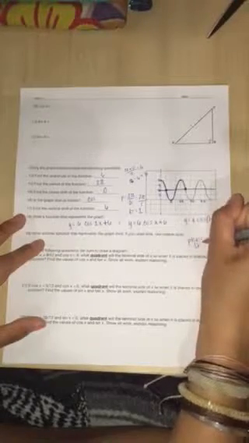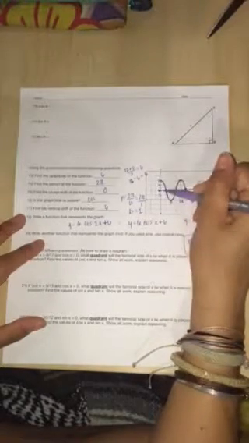Phase shift. Now I have to think about what my phase shift is. So I started here for my cosine, but now I'm starting here. This line right here is going to be pi over 2. Why? Because this is pi and this is halfway between, so I'm saying pi divided by 2 is where I'm starting. Okay, so my phase shift for this second graph, my h value, is going to be pi over 2.